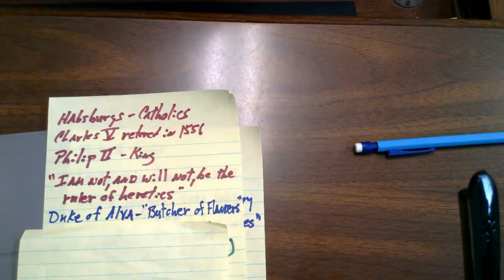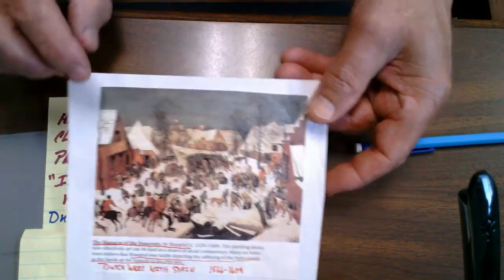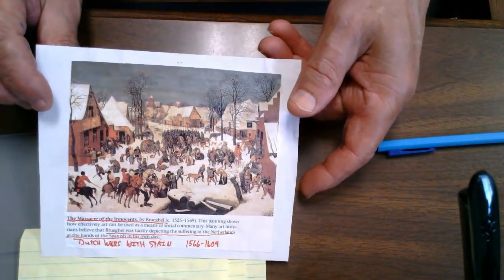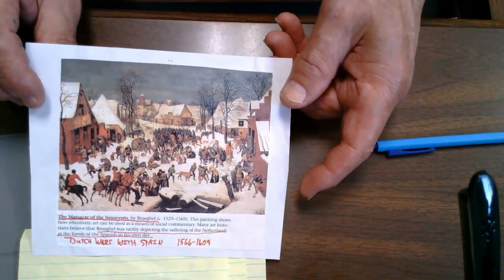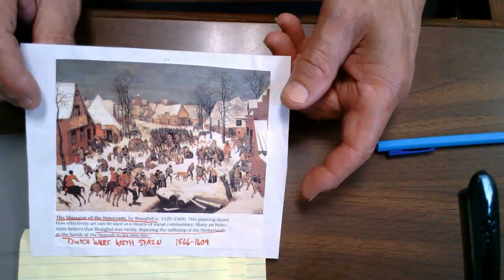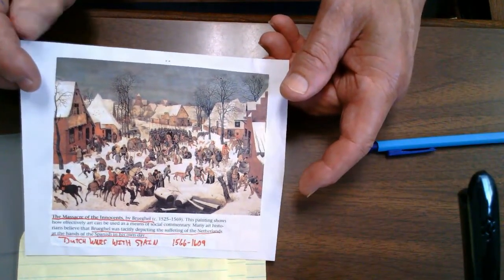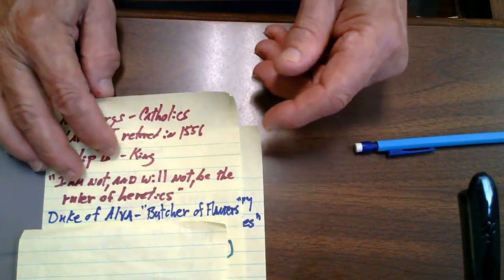I'm looking around for something here, and I'll find it here. This is called the Massacre of the Innocents. It's a very famous painting here by Peter Bruegel of that period of time, by the way, and which shows you the slaughter, if you will, of the innocents of the Calvinists that are present there in the Netherlands at that time. So anyway, it was a brutal, brutal affair.